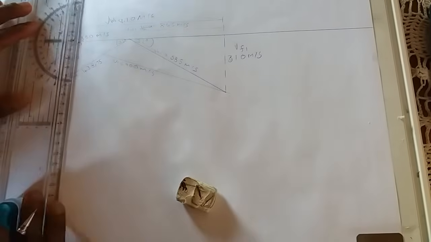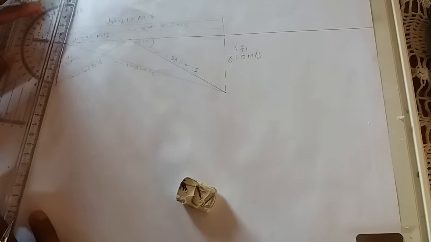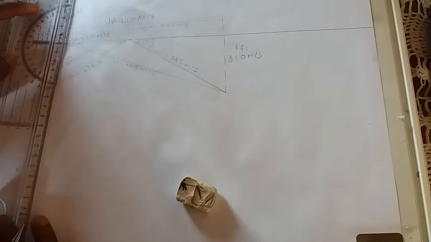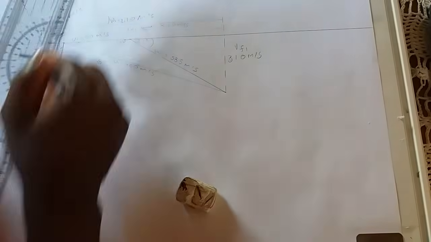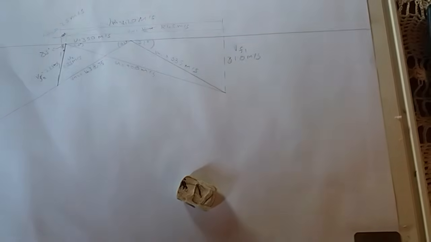And then the second one, I got it as 85. So this one, which is our beta, I got it as 85 degrees. And then now we are done with the first question.